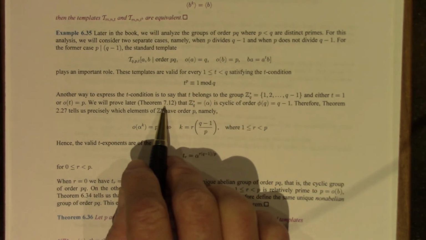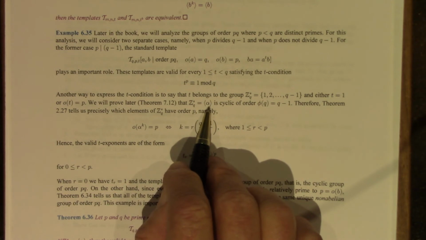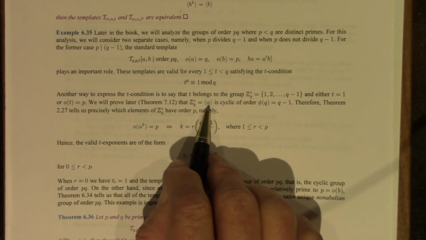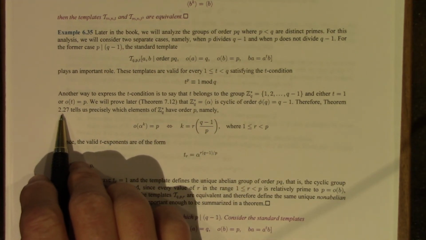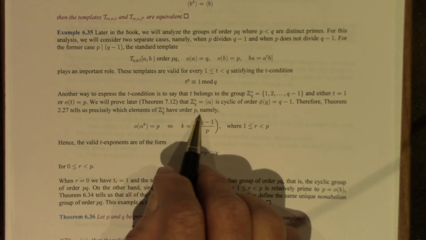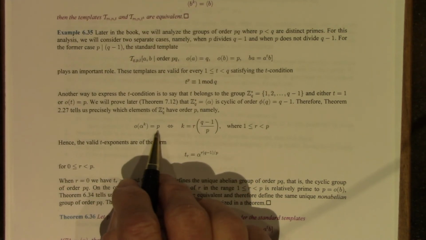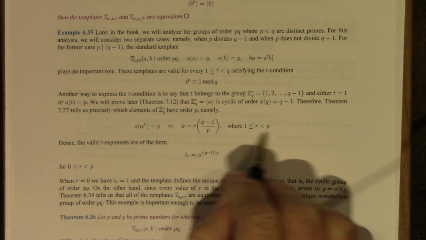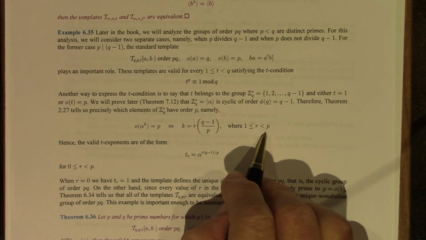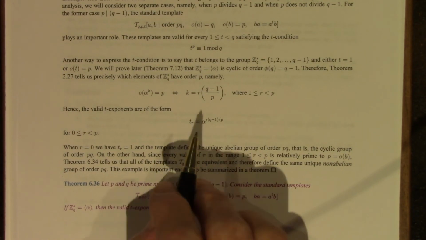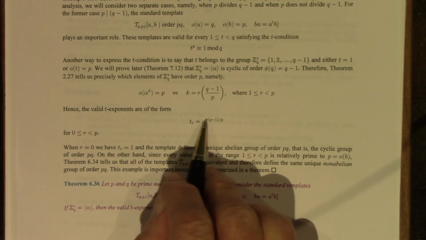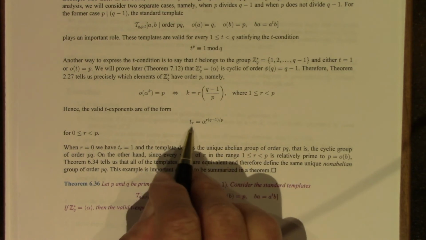Now, we're going to prove in Chapter 7 that ZQ star is actually cyclic of order Q minus 1. So let's say it's generated by alpha. Well, the theorem that we had in Chapter 2 tells us precisely which elements of this group have order P. So the order of alpha to the k is P if and only if k is a multiple of Q minus 1 over P, where R ranges from 1 to P minus 1. So the valid T exponents have this form. They are alpha to this power, R times Q minus 1 divided by P. And I'll call those T sub R.